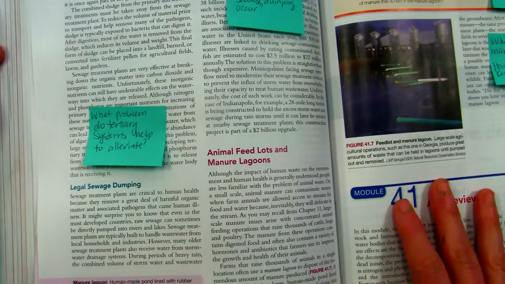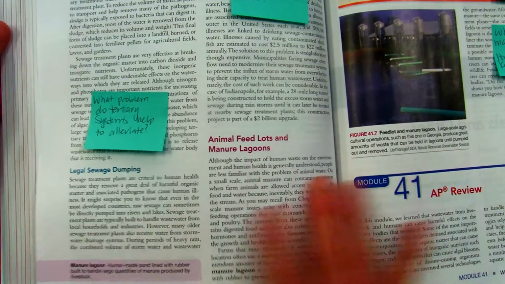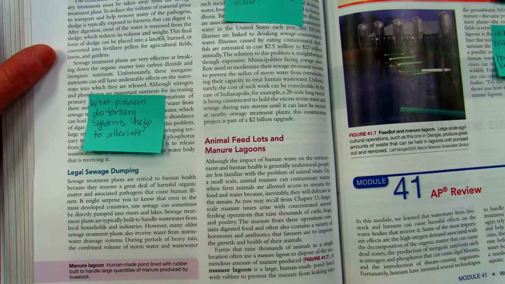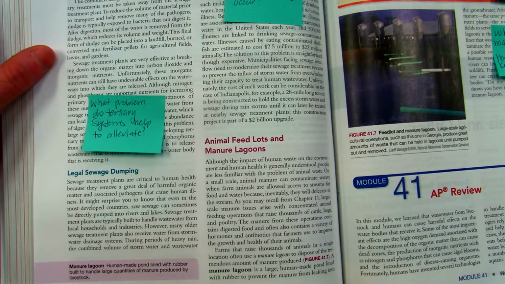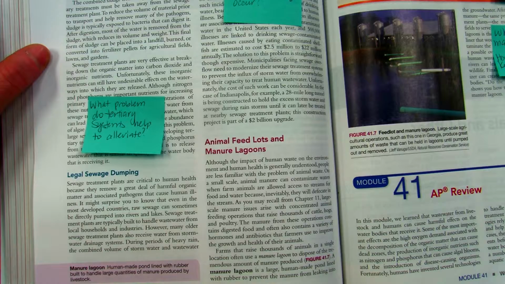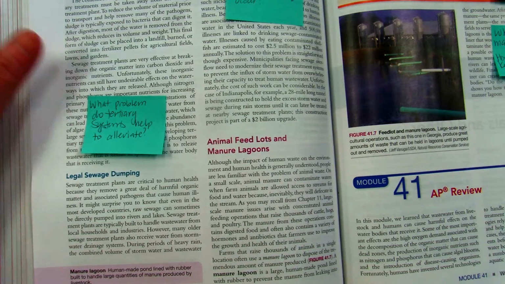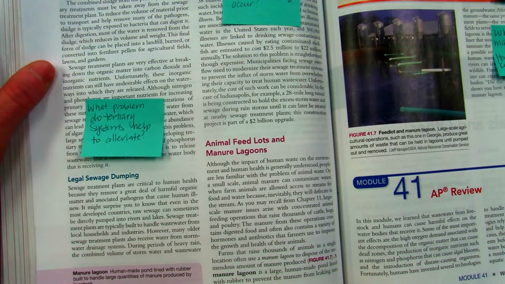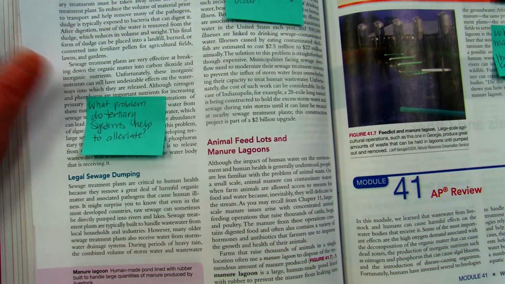Okay, and then moving to 508, what problem do tertiary systems help to alleviate? So this is talking about sewage plants. So there's a third step that we can add, and some sewage treatment plants do. So what does that do? Like, what is the purpose of that, and how might that help the rivers and streams and lakes that the treated water is going into?